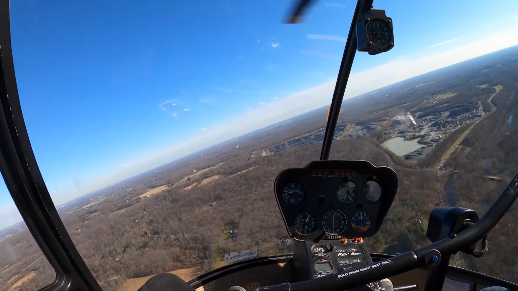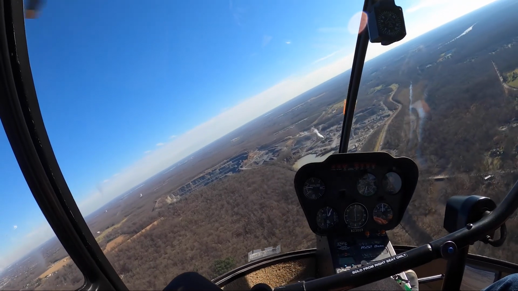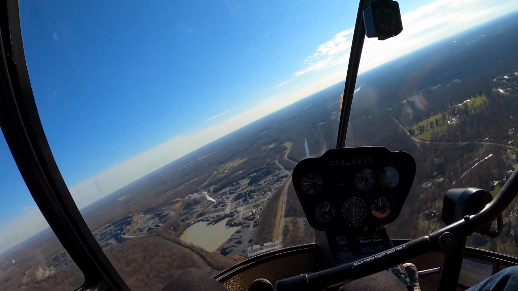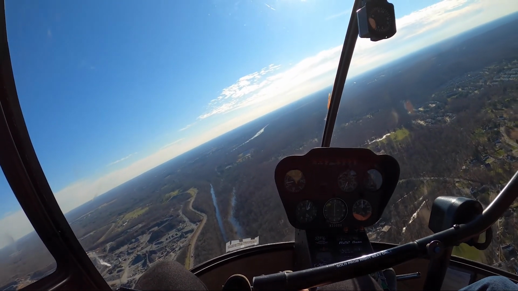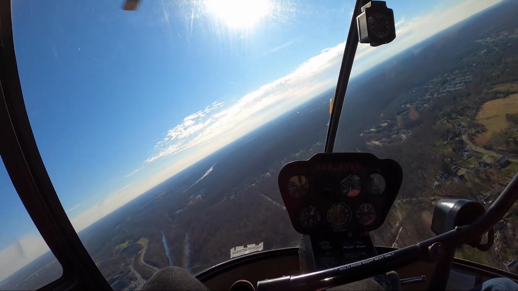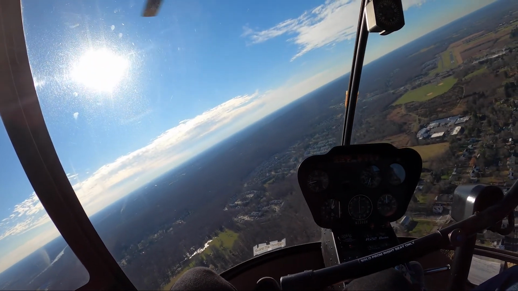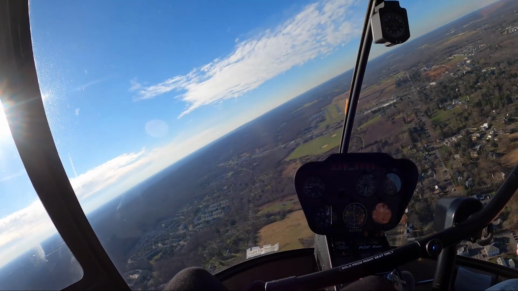Traffic helicopter 00 Hotel, right base 28 Princeton. Radio check your 5x5. Princeton traffic helicopter 00 Hotel, final 28 Princeton, simulated engine out.